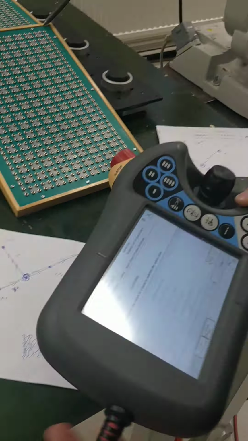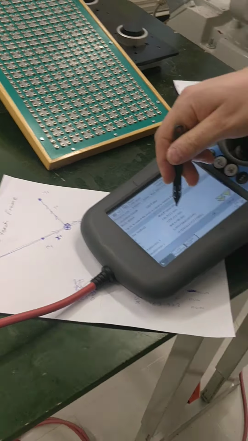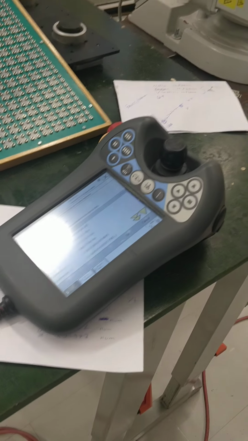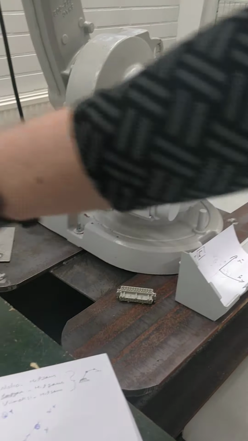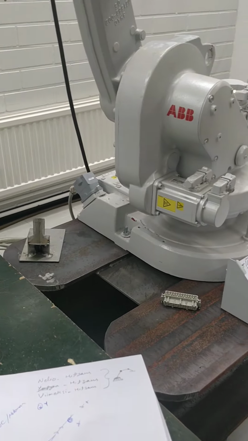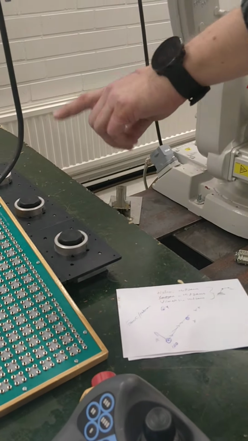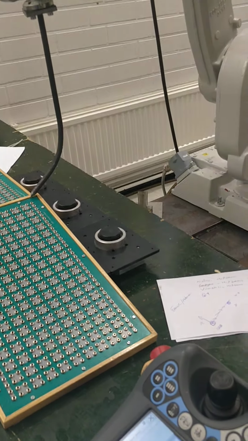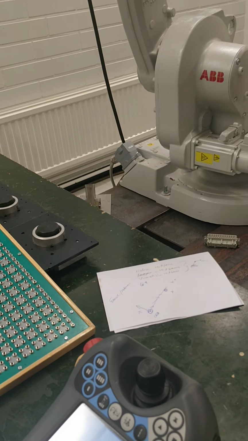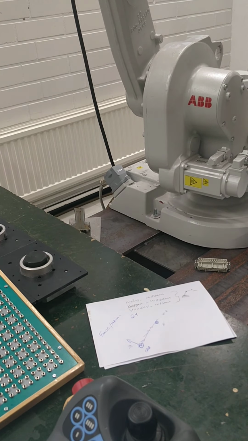And you have to realize that this measure is in the base frame, what we zero to your own work coordinate, work object origin. And your base frame x direction plus is going that way.